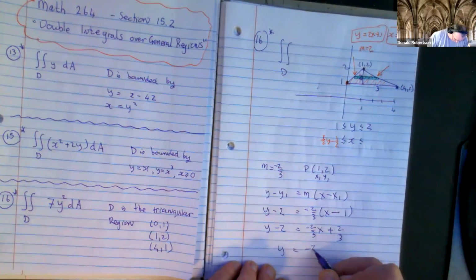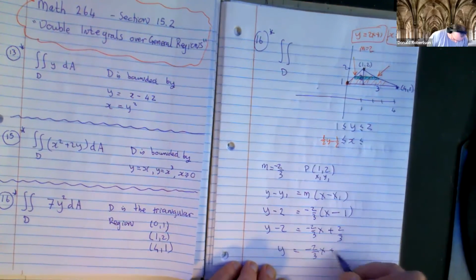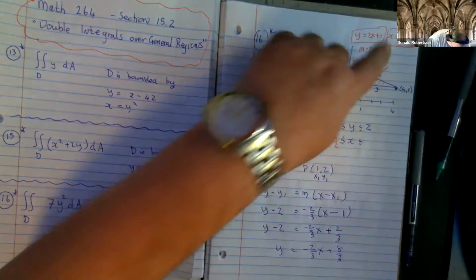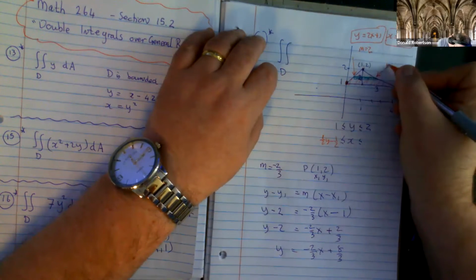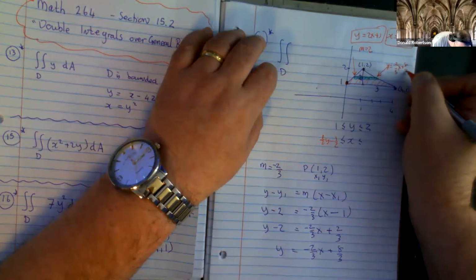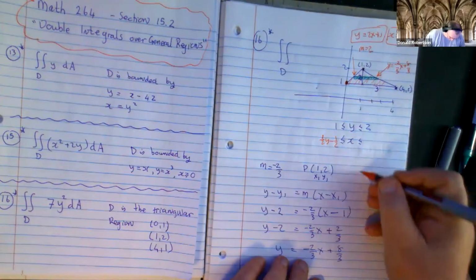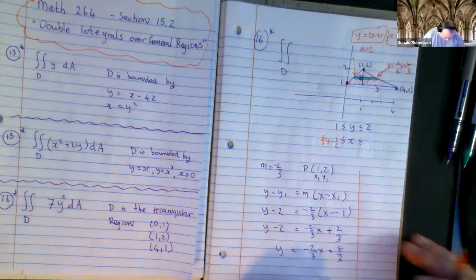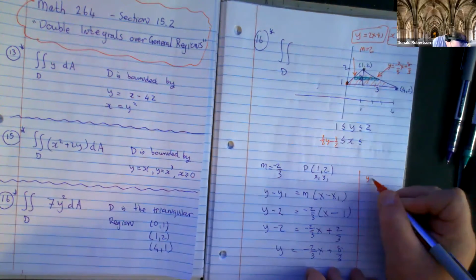If you add 2 to both sides, I believe you get 8/3. So that line is y equals negative 2/3 x plus 8/3, which is fine, but it's not what I need. I need this to be written in x equals form. So I'm going to take the equation of the line.